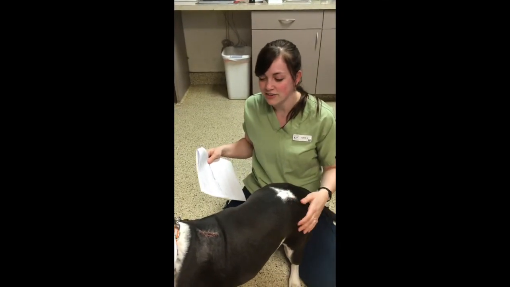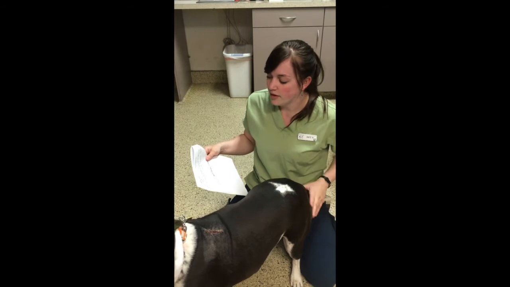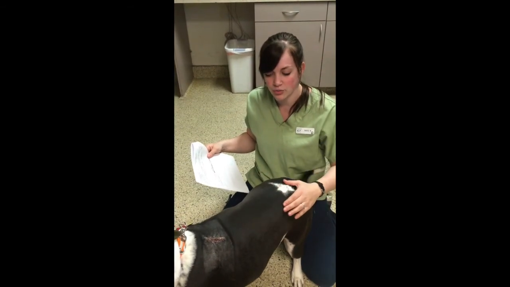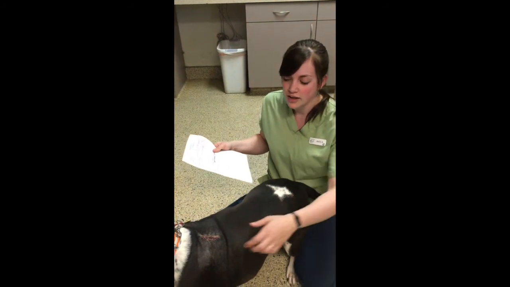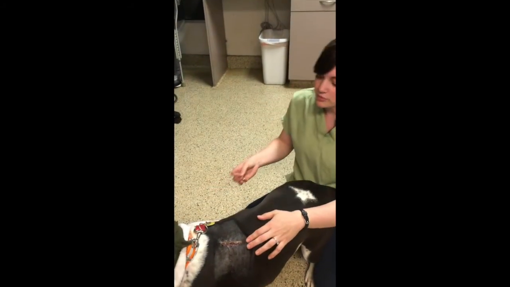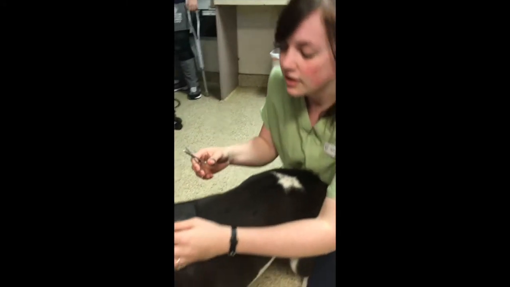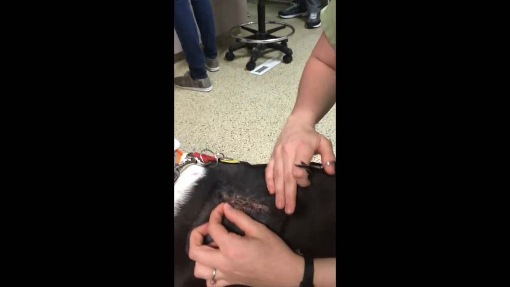Alright, so this is Daisy. She had a mass removal on May 10th, and today is the 22nd, so it's been 12 days. That's an appropriate amount of time to remove sutures. The mass removal is here, so I'm going to go ahead and remove the sutures. I have my suture scissors. Making sure the incision looks well, it's healed well.